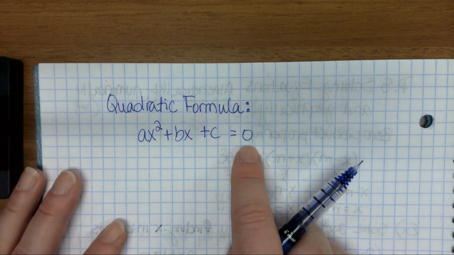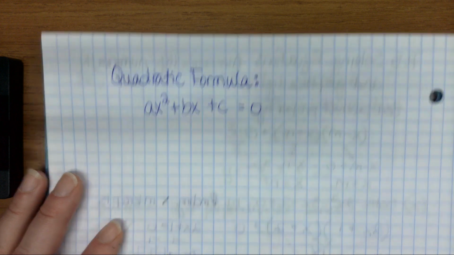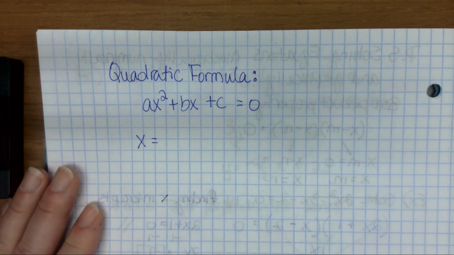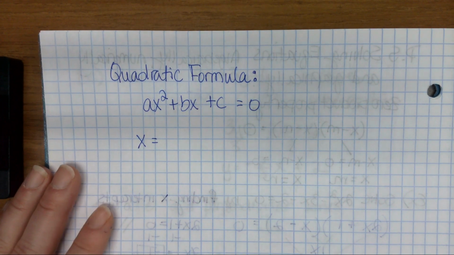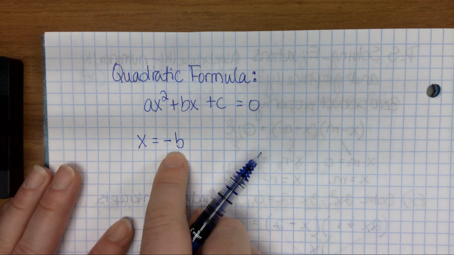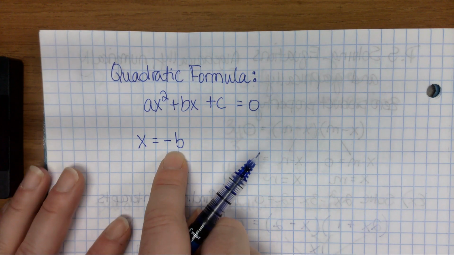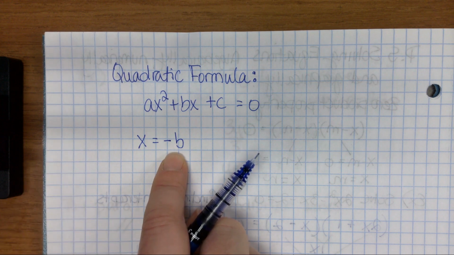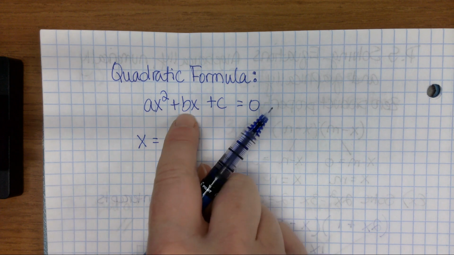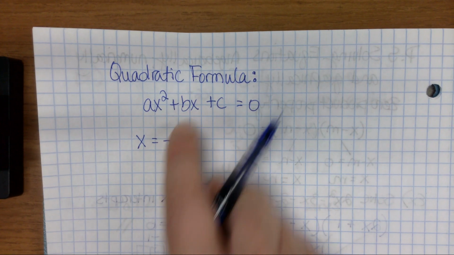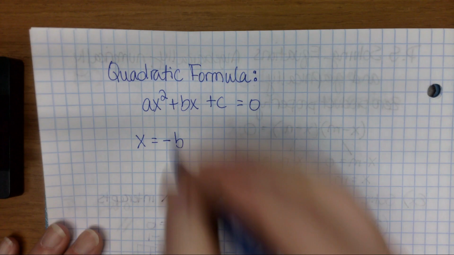Okay, next. The quadratic formula is x equals the opposite of b. Now, in the song, I say negative b because it sounds better in a song than opposite. But really, this means it's not always negative. It's the opposite of what b is. So up here, if b is a positive number, this would be negative b. If b is a negative number, then that would be positive. Opposite of b, plus or minus.